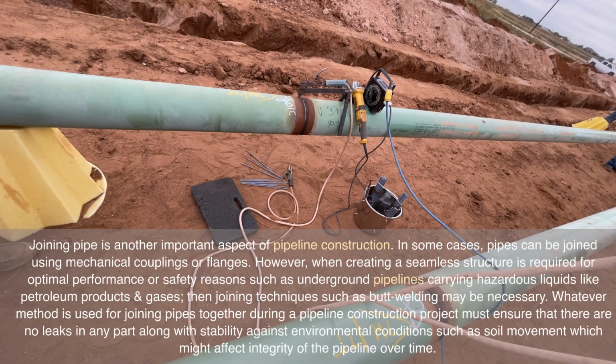Joining pipe is another important aspect of pipeline construction. In some cases, pipes can be joined using mechanical couplings or flanges. However, when creating a seamless structure is required for optimal performance or safety reasons, such as underground pipelines carrying hazardous liquids like petroleum products and gases, then joining techniques such as butt welding may be necessary. Whatever method is used for joining pipes together during a pipeline construction project must ensure that there are no leaks in any part, along with stability against environmental conditions such as soil movement, which might affect the integrity of the pipeline over time.